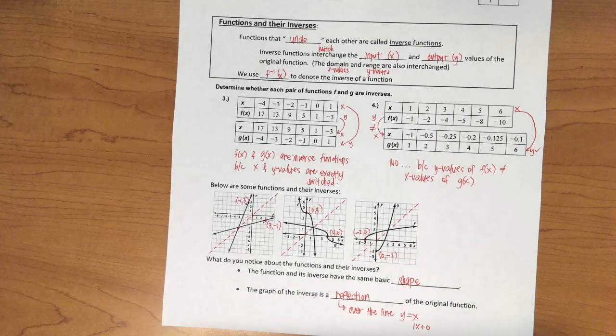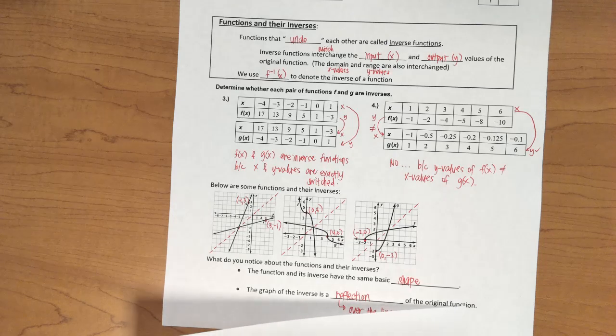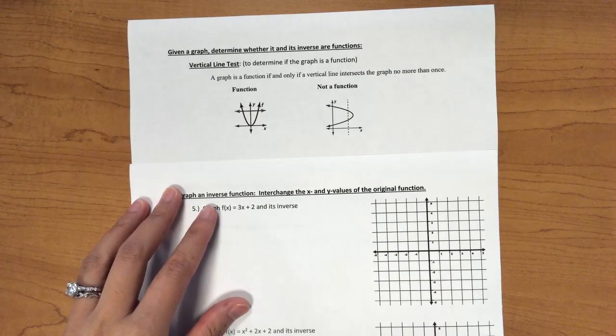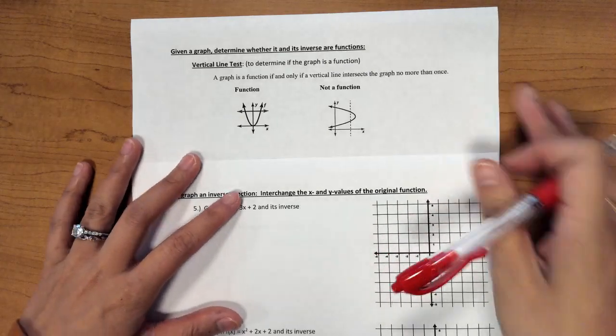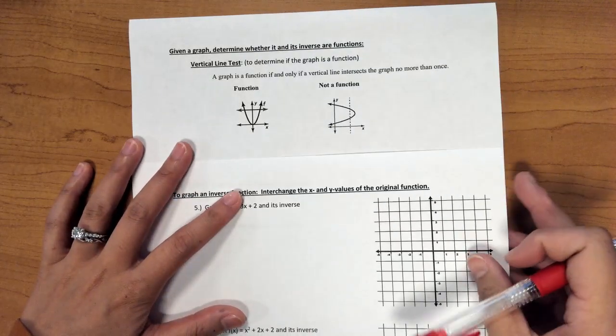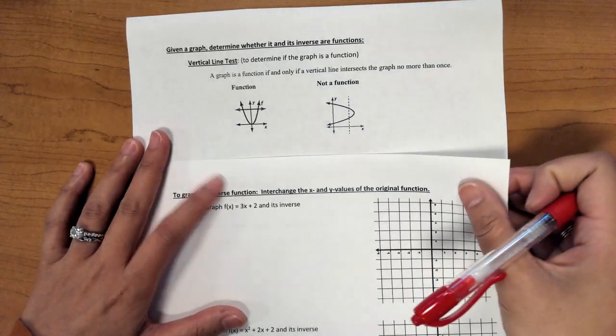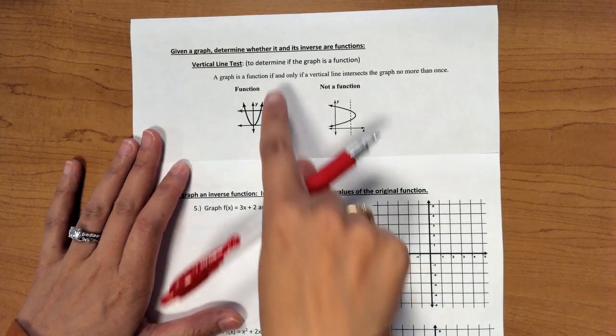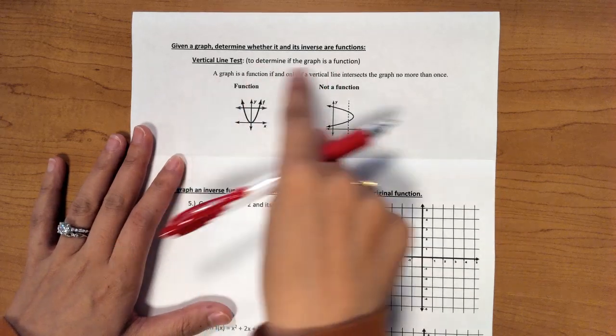So let's move on to the next one. And your page looks like this. Sorry, I pieced it together. Because you're not going to be given a graph, but we're going to be graphing an inverse function, and then we want to check if it and its inverse are both functions.